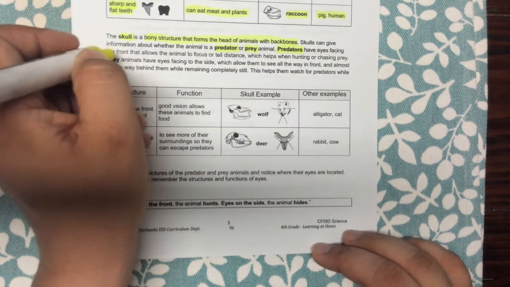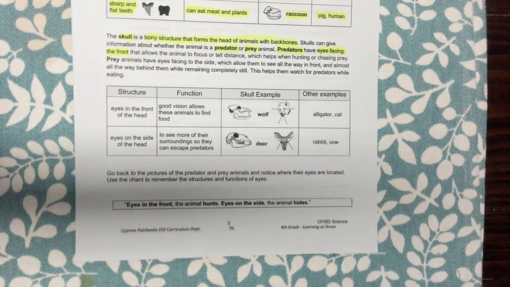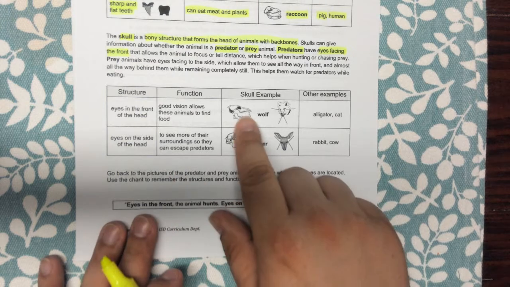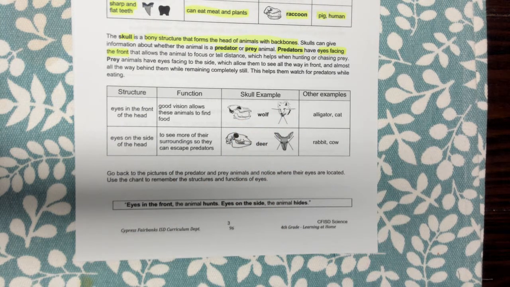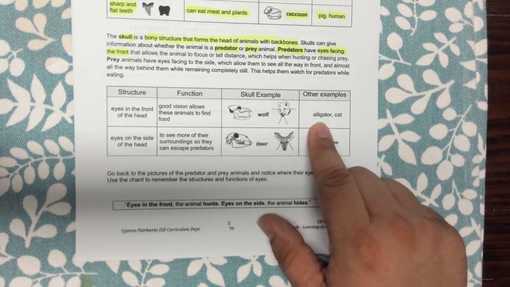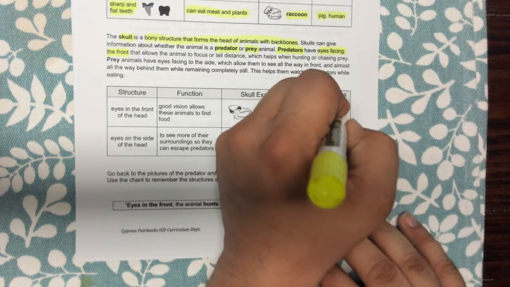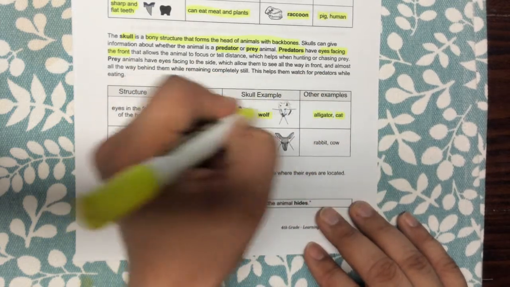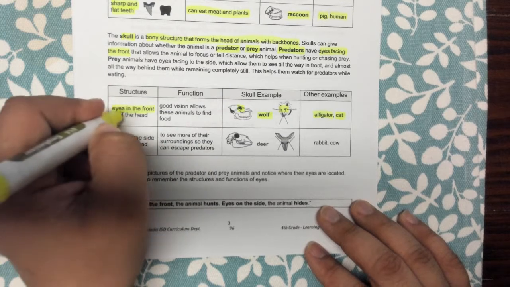Predators have the eyes facing in the front. If you look at the examples here, a wolf has the eyes on the front with the nose underneath. Those are animals that are also good for scavenging or hunting. You see a few other examples, and obviously there are a lot more: the alligator and the cat are also good for predator and hunting.